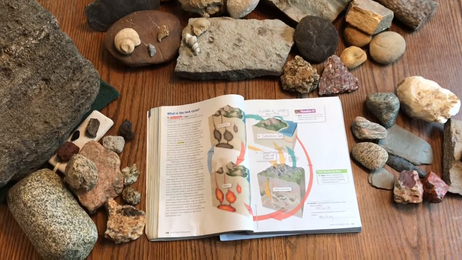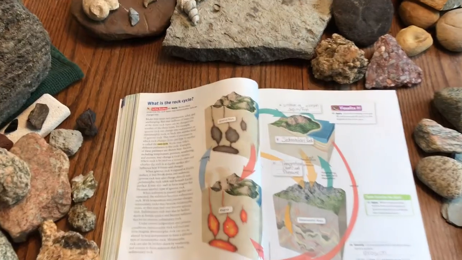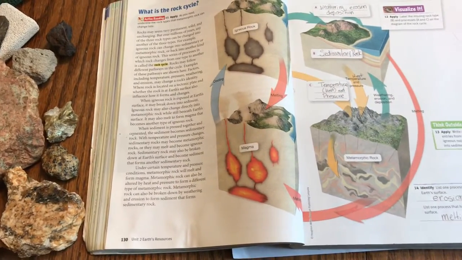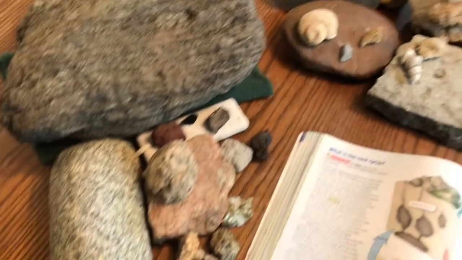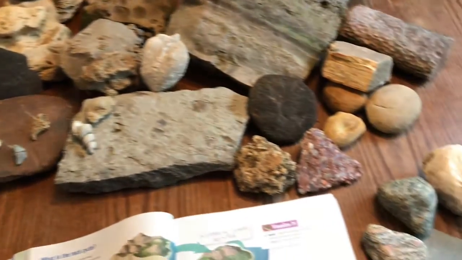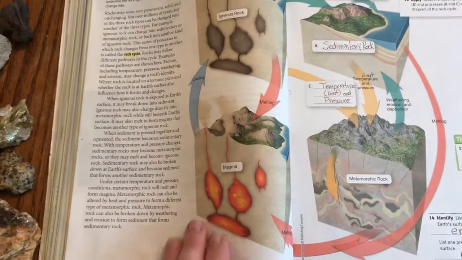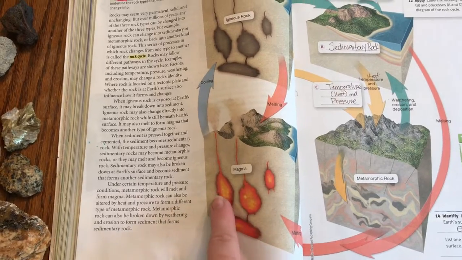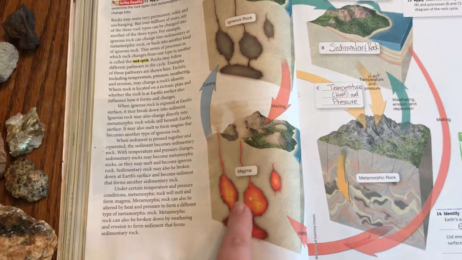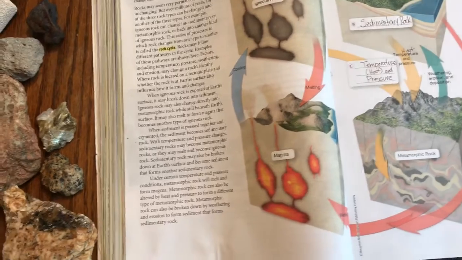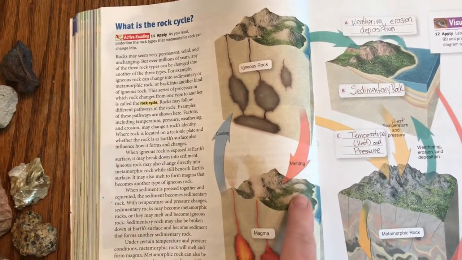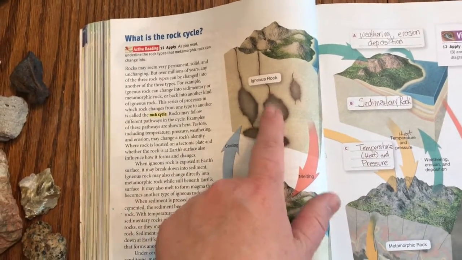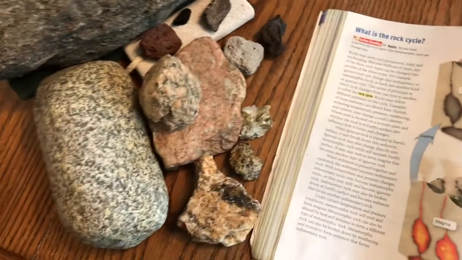Okay, we're going to be talking about the rock cycle today, which is in your book on pages 130 and 131. So we have a really nice diagram, and then we have our examples here sitting around the book. Okay, so we know that way deep underneath the surface of the earth there is magma, and it is all melted. So that's not a rock, that's liquid, and rocks are solid. So the magma is not a rock, but when it cools down, so we've got the melting and cooling, when it cools down, it turns into igneous rock, and that's what we have here.